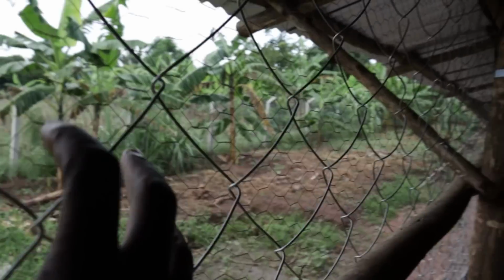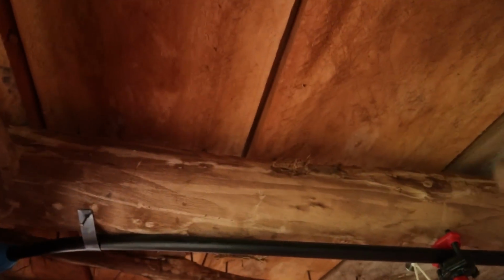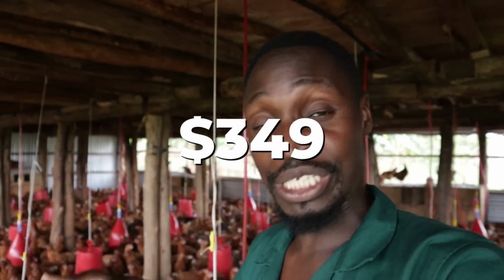You can see this metal sheeting. We use a nail to put it inside there. Nails are what I used to join the chain link next to the posts. Nails, as you can see at the top, are what I used to join this timber next to this. The entire house is literally held together by nails. So the nails I used to construct the entire structure cost about $349 US.